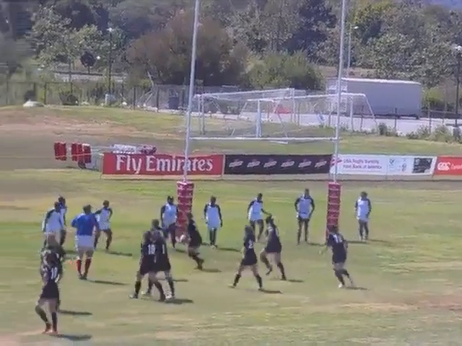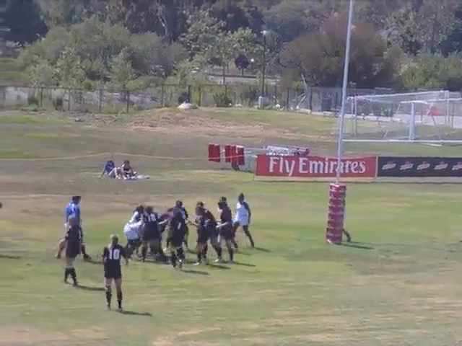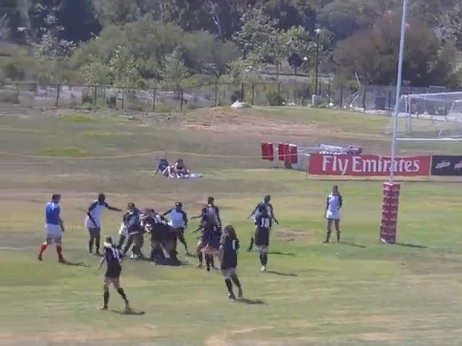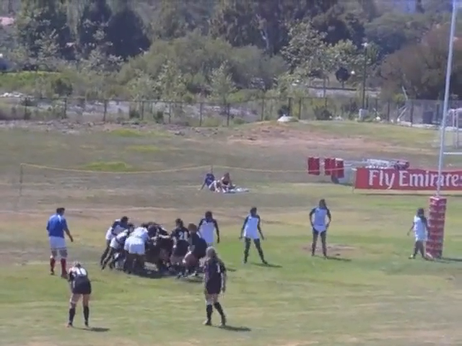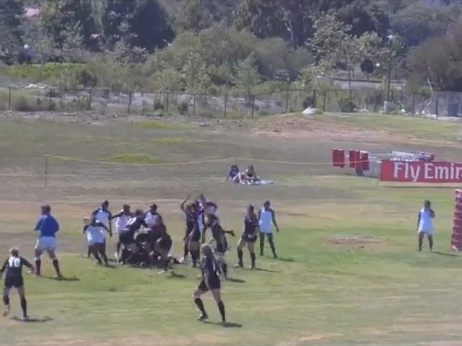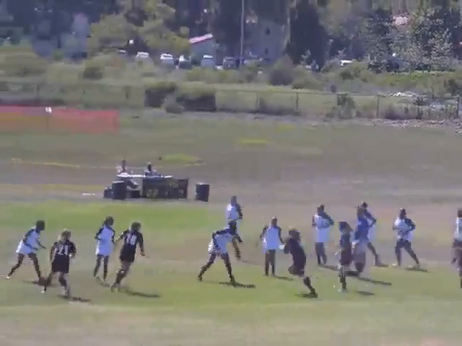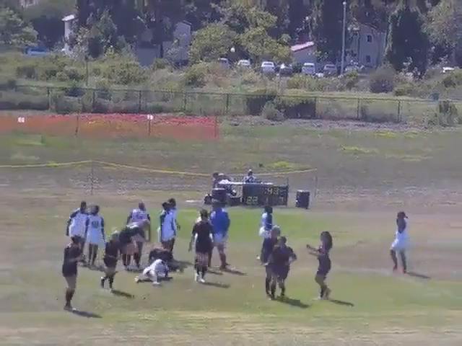She's going to tap it through the mark and go. She takes it in herself. South Africa trying to hold that ball up. Canada comes up with it and score.